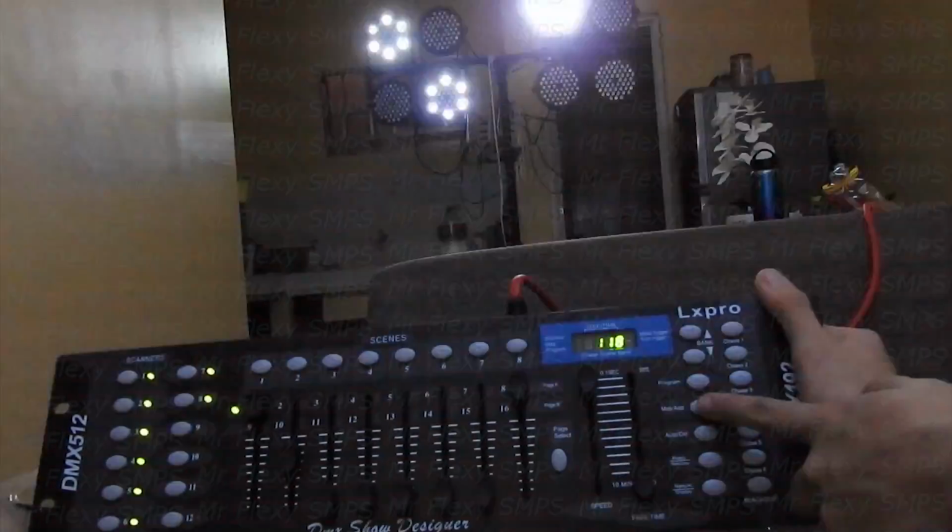So we'll just increase the overall brightness. There we go. And then what we're going to do now is press this add button over here, put it to 1, and that's number 1. That's how you emulate the one in the rave party.